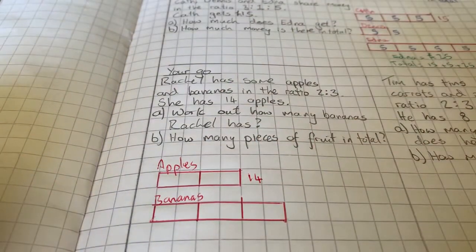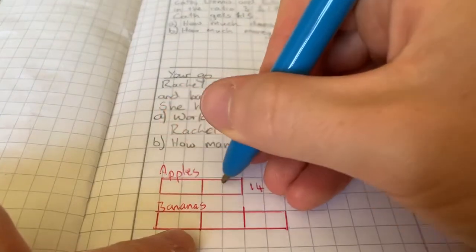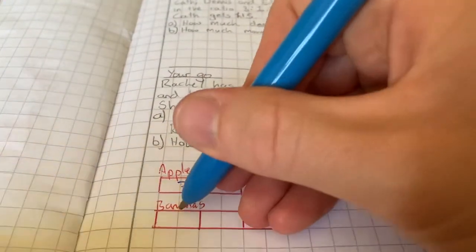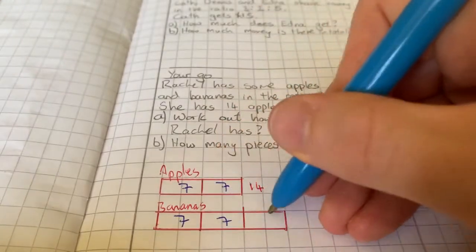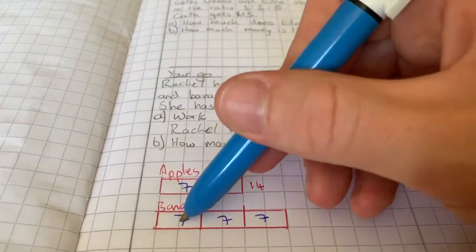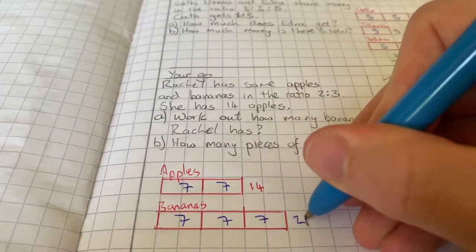And then that makes each of these now, because we place each value, because it's 14 amongst 2, makes it 7. And then we know all these are 7. And then the total for each row is what they have. So we've got 3 7s, that makes it 21.